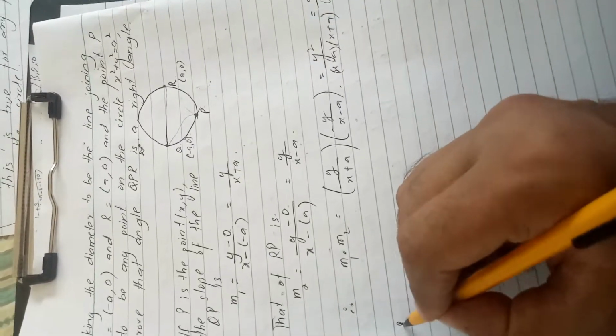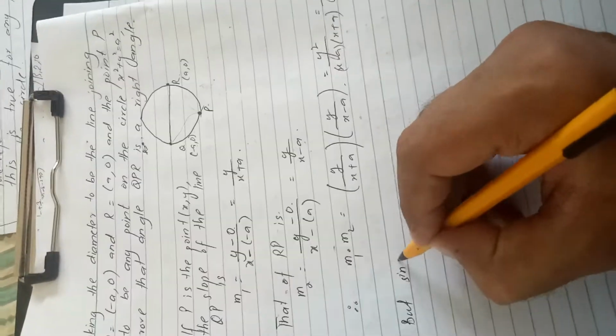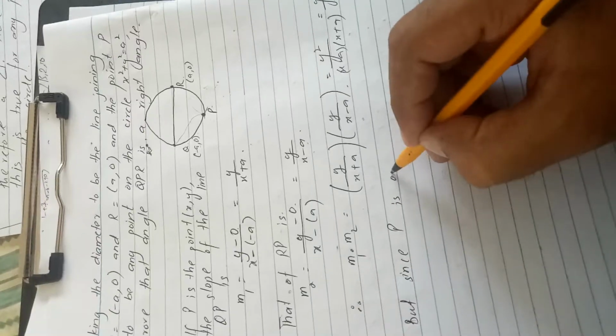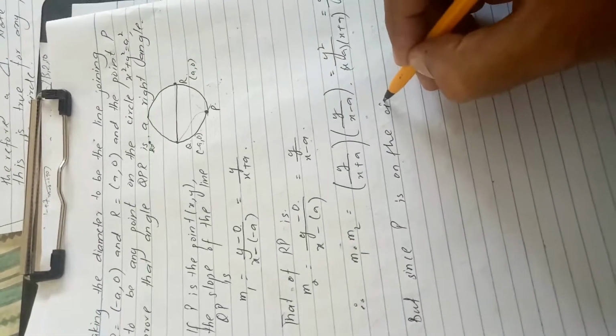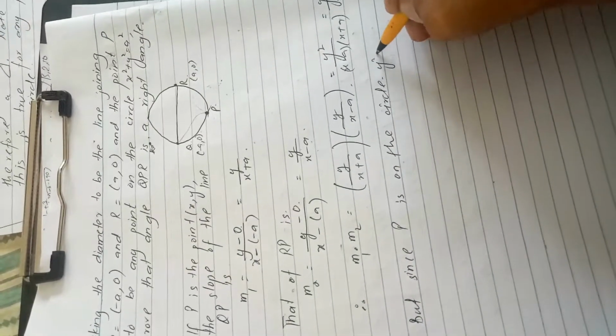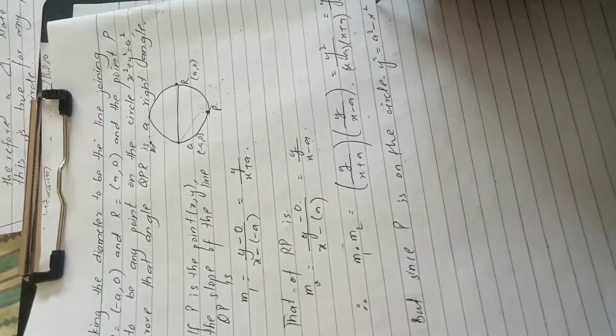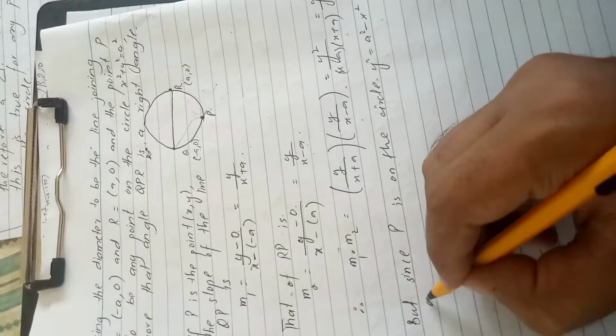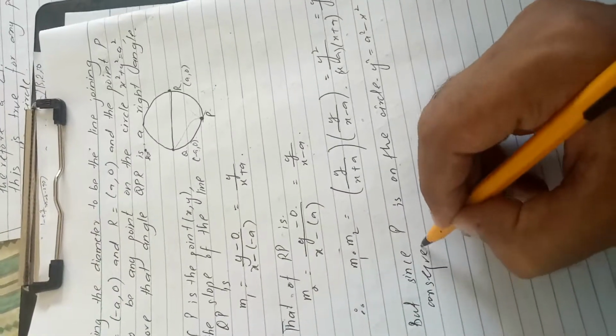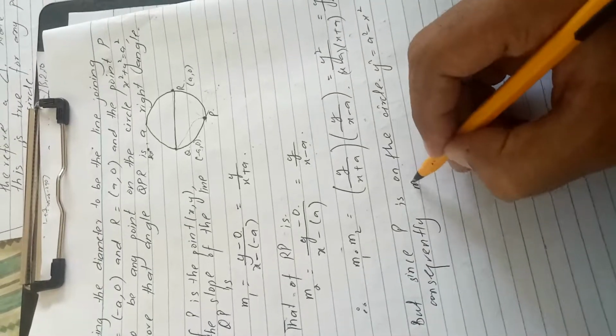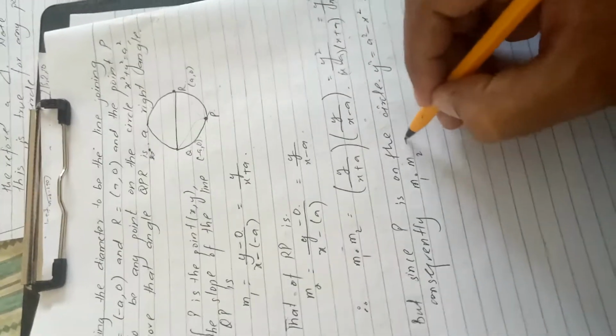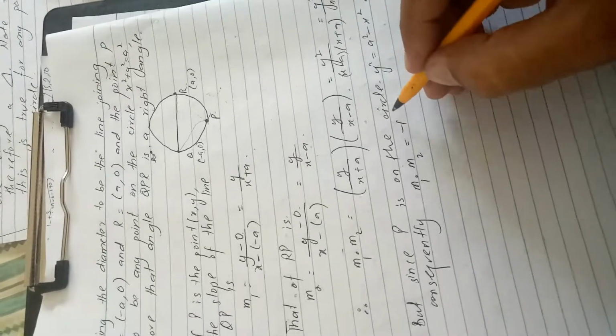Okay, but since P is on the circle, which is normally represented like this, consequently m1 times m2 is equal to minus 1.